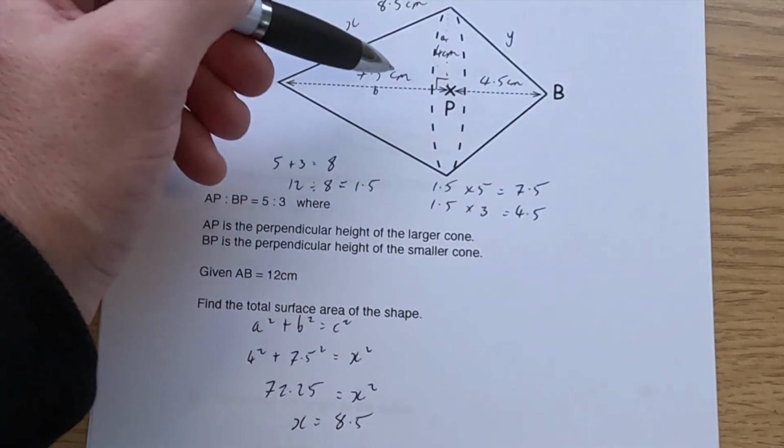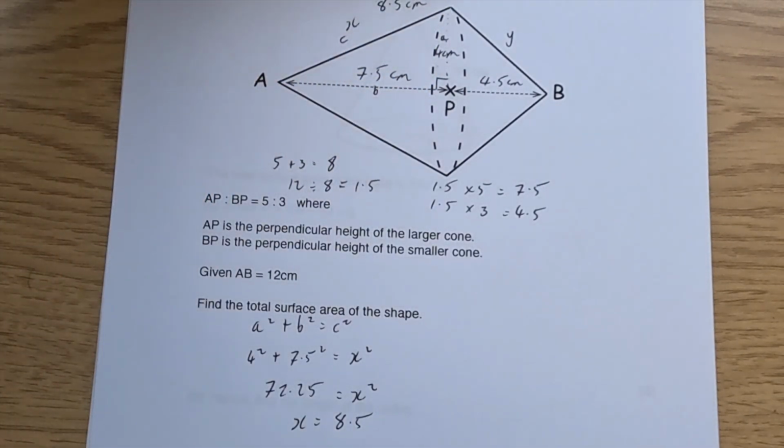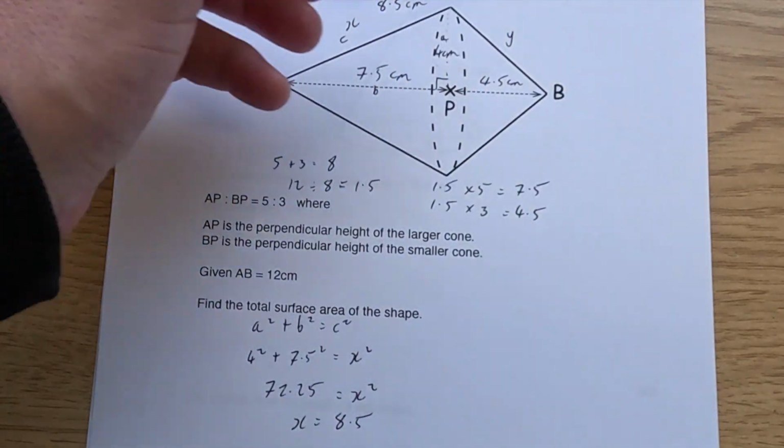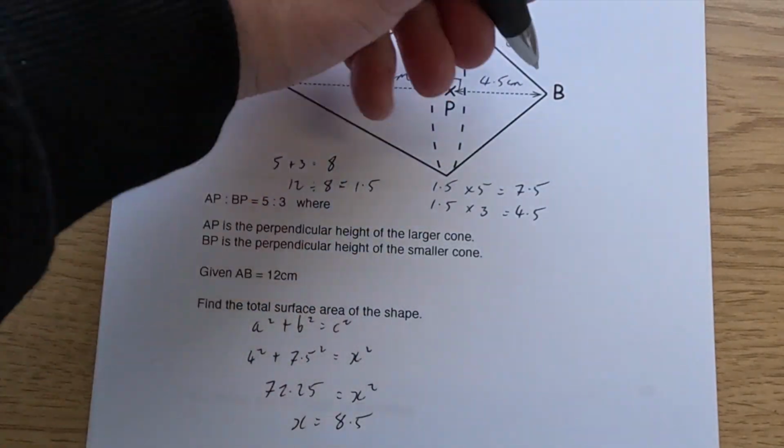So we can work out the curved surface area of that cone by doing pi times 4, which is the radius of the base, times the slant height, which is L. Okay, now let's look at the other one. So let's look at this smaller cone. Let's work out what Y is. So we've got the two shorter sides, A and B. Let's label that one B.